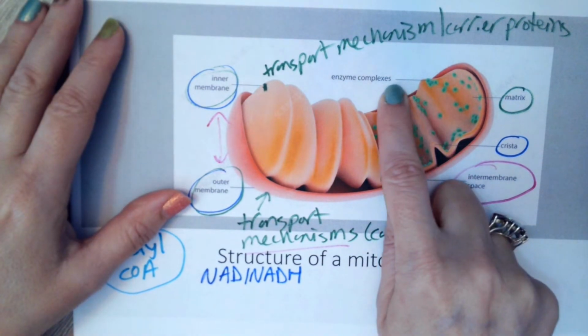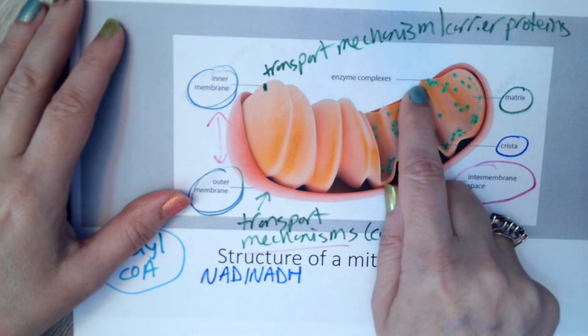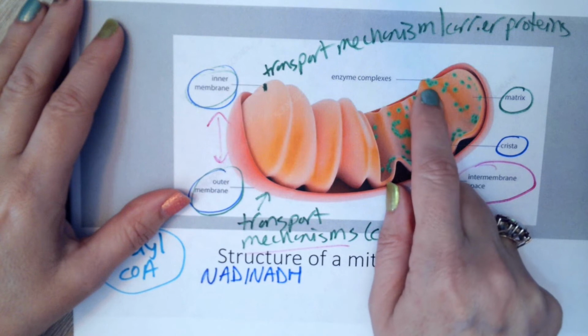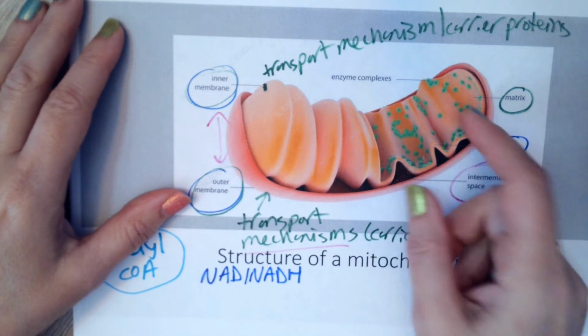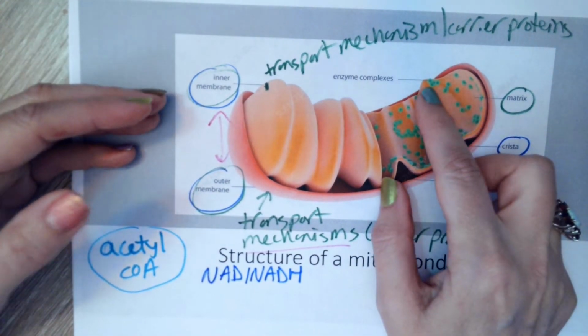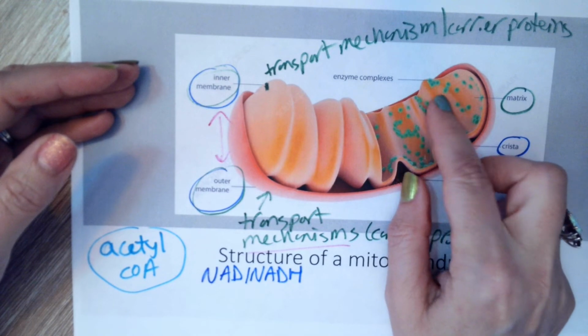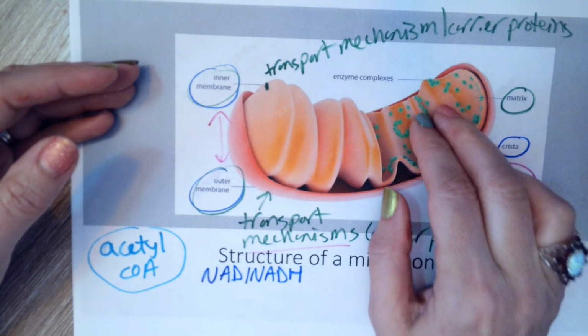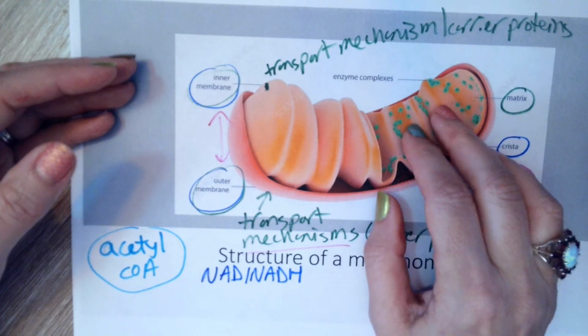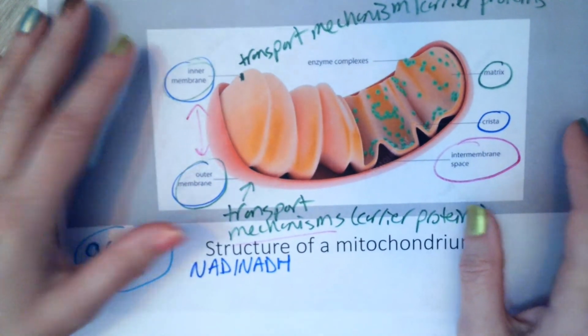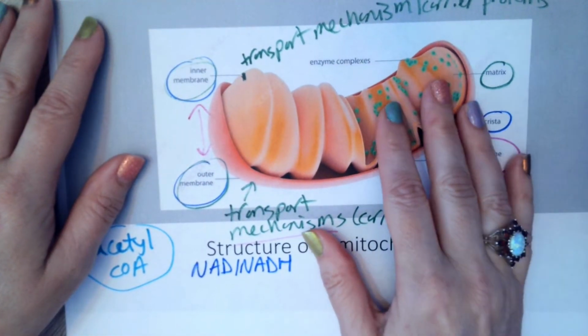Here it has that labeled as enzyme complexes. Those are proteins that act as enzymes that are bundled together to form the electron transport chain. And they are in that matrix, stuck on the folds, on the cristae. And they are obviously going to be super important for making energy.